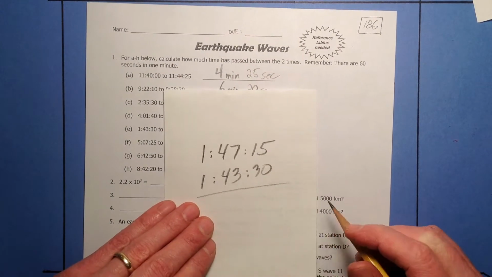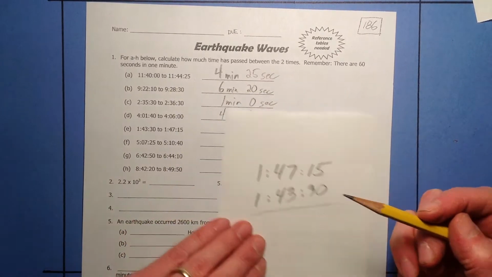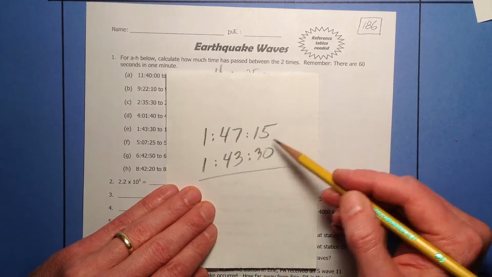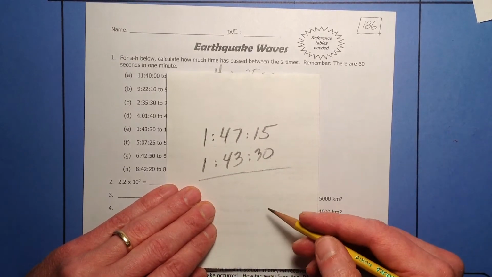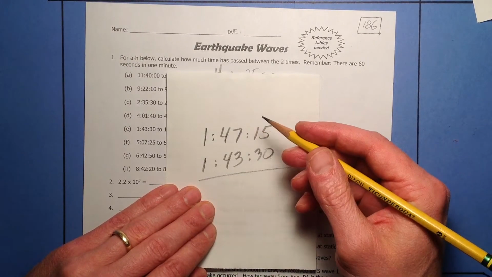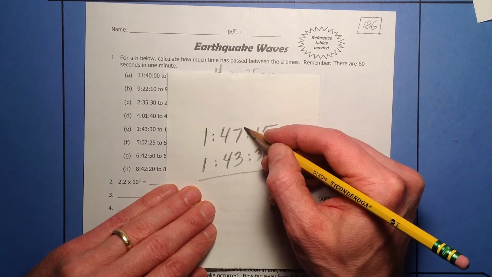Here's one here. So I rewrote this one. What says E? So I put the higher number on top and the lower number on the bottom. And can I take 30 from 15? I can't. I need to borrow. So I'll do my traditional borrowing method.